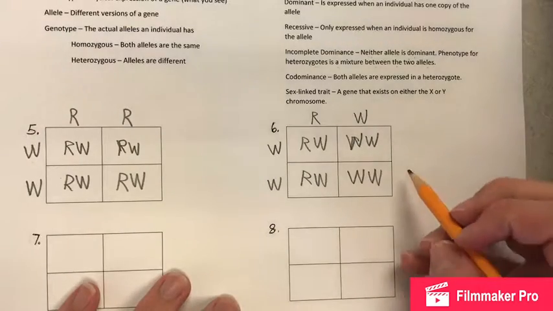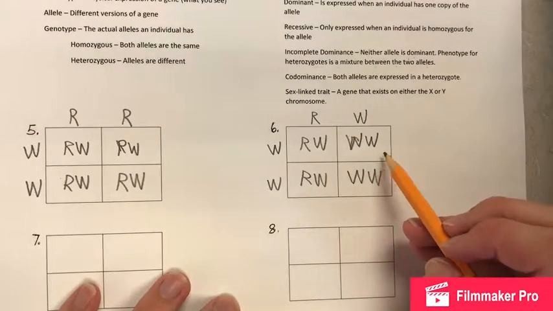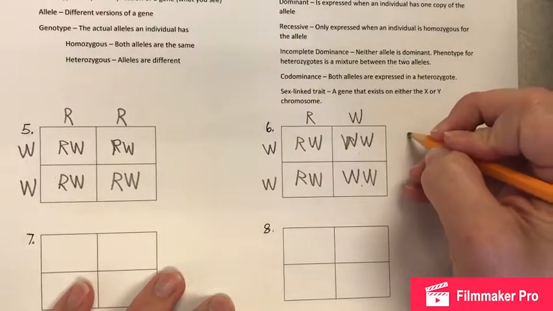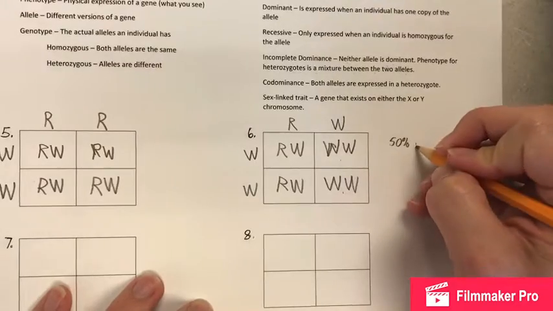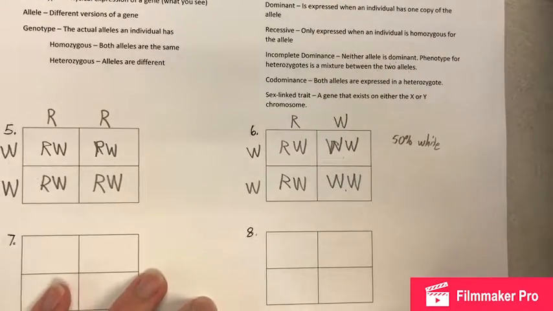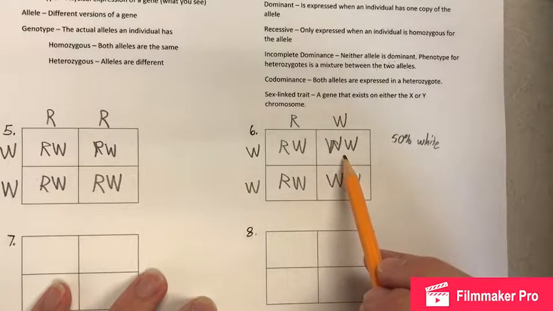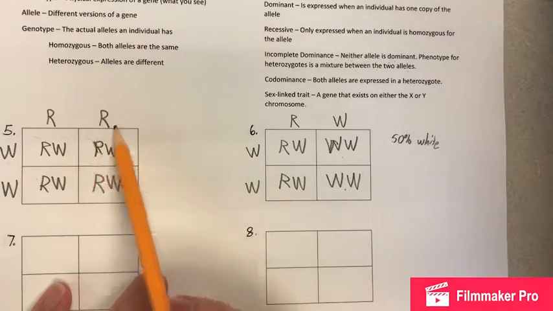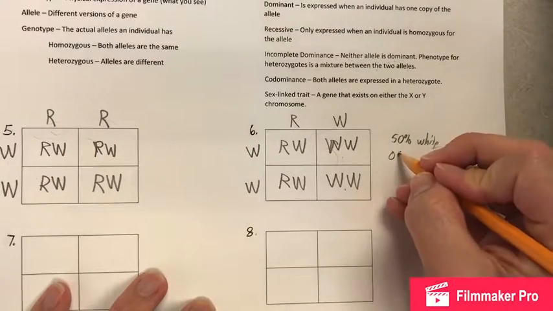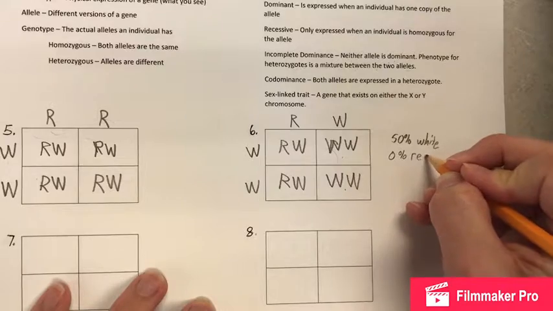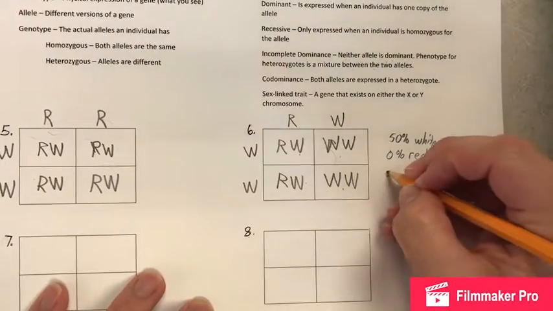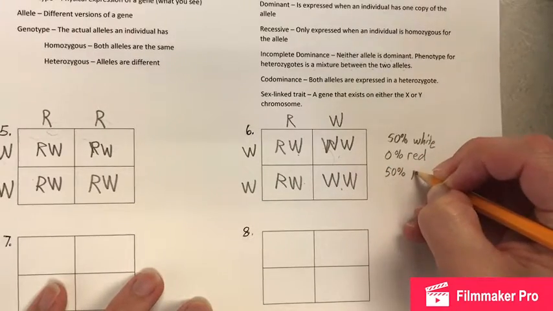So how many are white? In order to be white, you have to be homozygous for that white allele, and we've got 1, 2 out of 4. So that's 50% white. Okay? How many of the offspring will be red? In order to be red, you've got to be homozygous for the red allele, like we saw here, but none of them have that. So we've got 0% red, and then we look for the percent pink, and we've got 1, 2, so we're 50% pink.